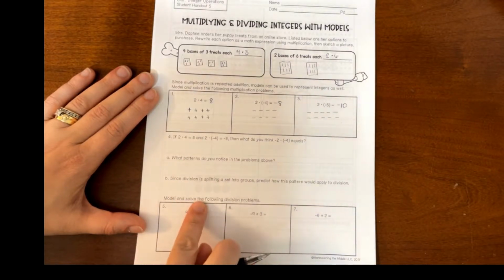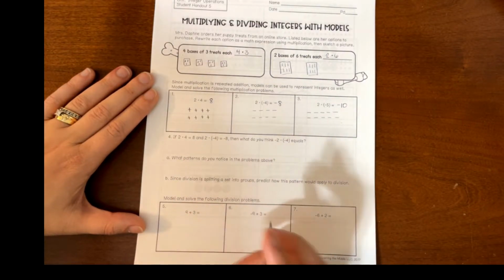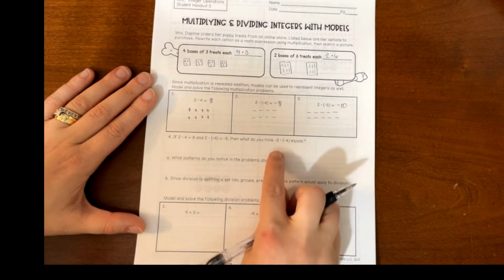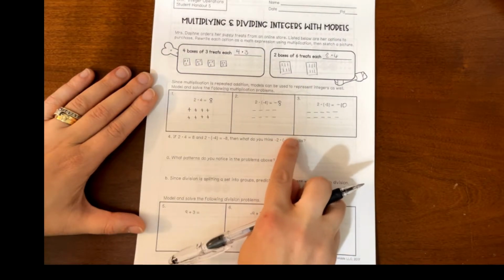So now let's look at the questions down below. This says if 2 times 4 equals 8 and 2 times negative 4 equals negative 8, then what do you think negative 2 times negative 4 equals? Well, we already said that these negatives cancel each other out.